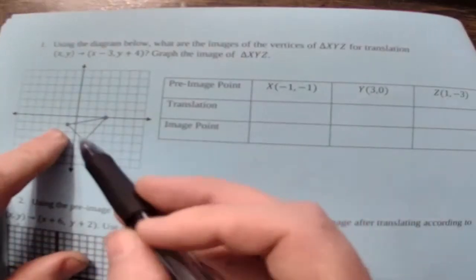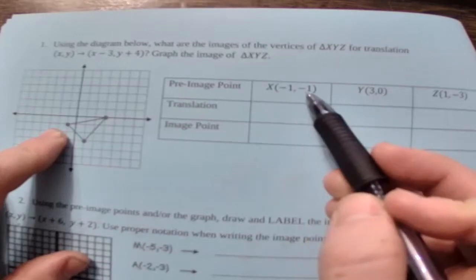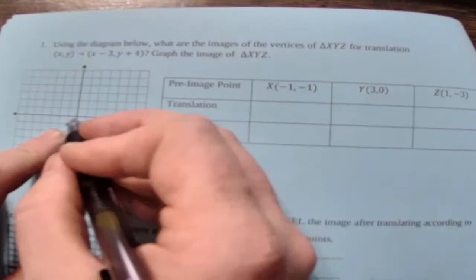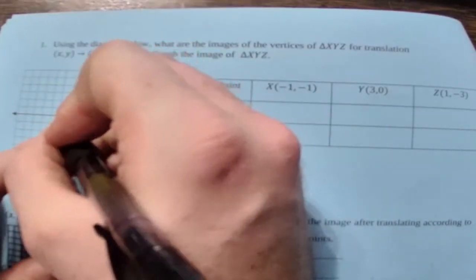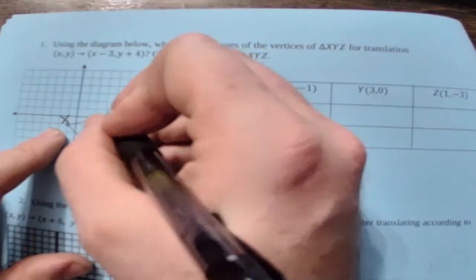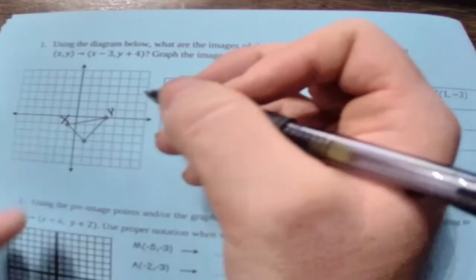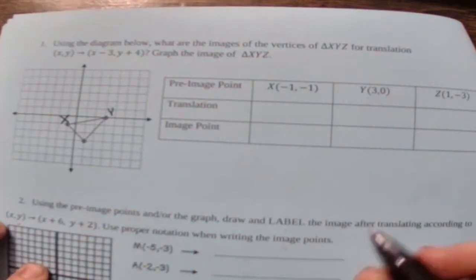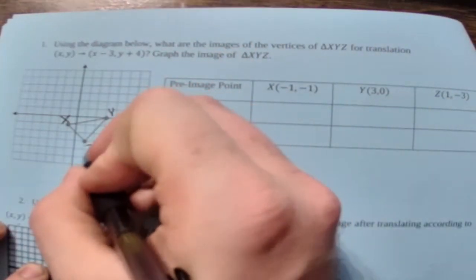So first thing I'm going to do is I'm going to label each of the points they told me. So X is the one that was at (-1, 1). So this is X. Y is at (3, 0). So this one is Y. Z is at (1, -3). So this one is Z.